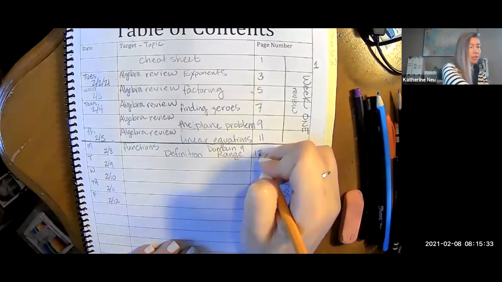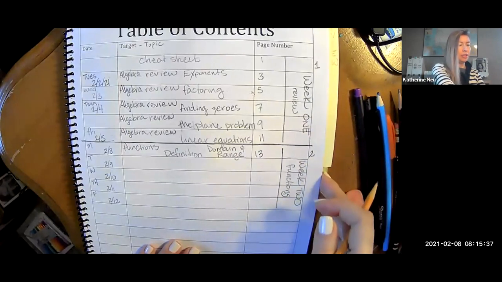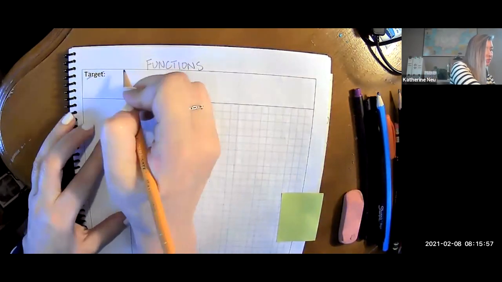This may be on your page 13, maybe a little bit later. Doesn't matter, whatever page it is. Functions. And here we go with the definition.